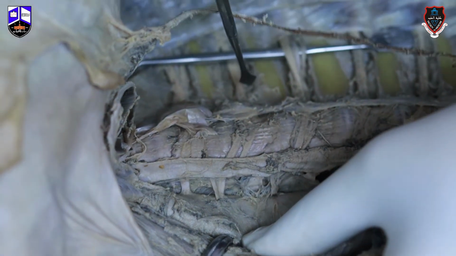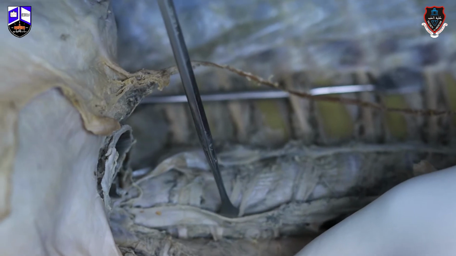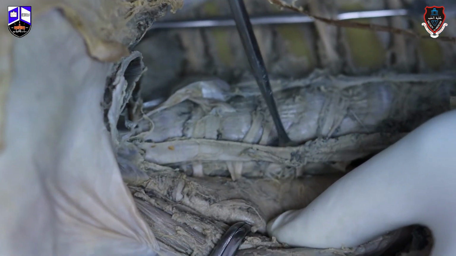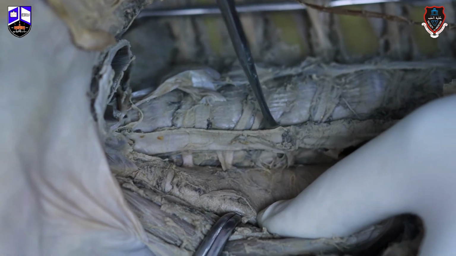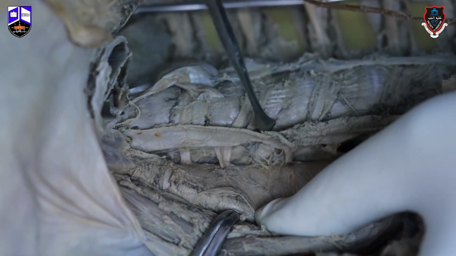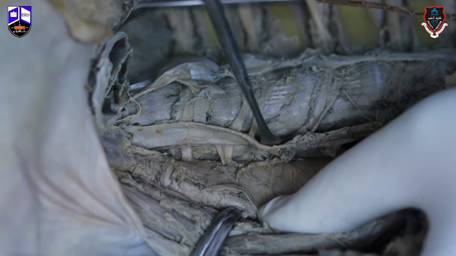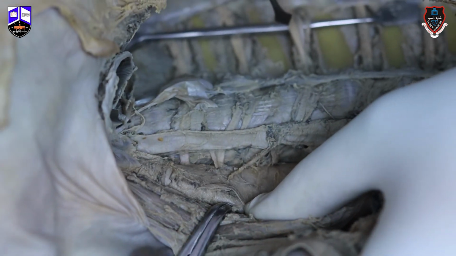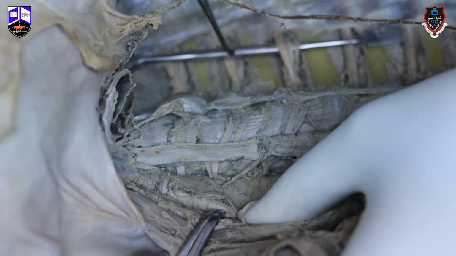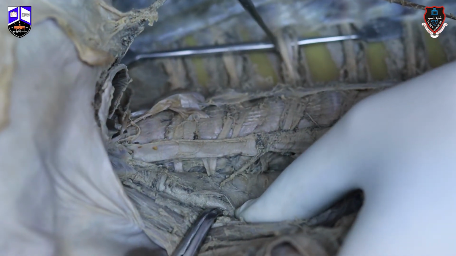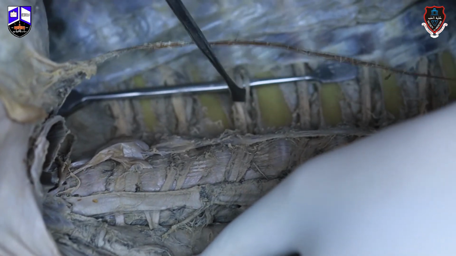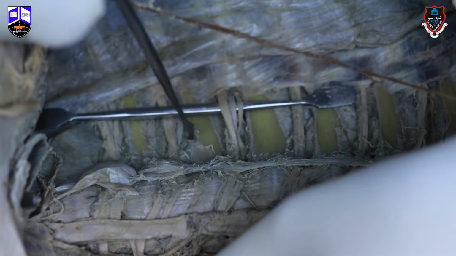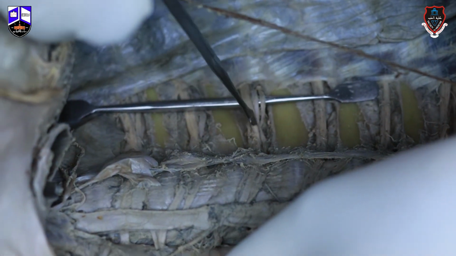The veins posteriorly drain into the azygous vein on the right side and to the superior and inferior hemiazygous on the left. The nerve is from the anterior ramus of the spinal nerves, and here it is.